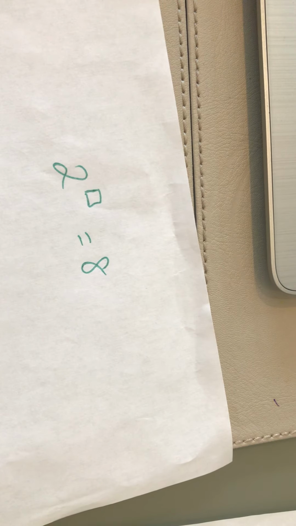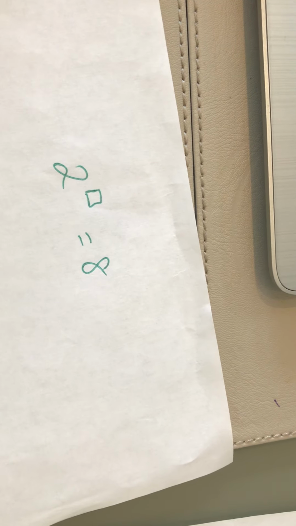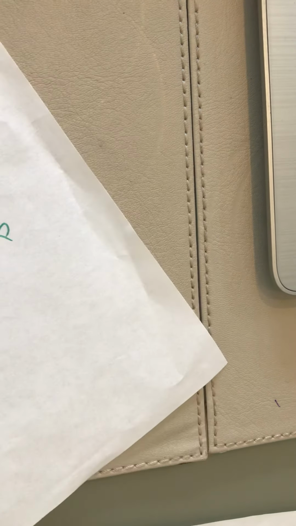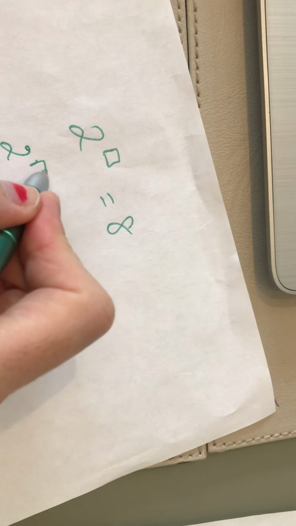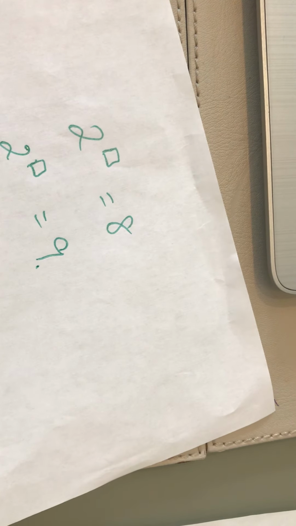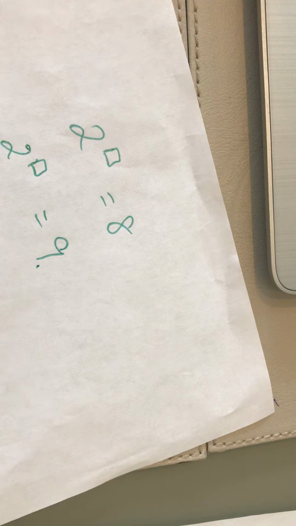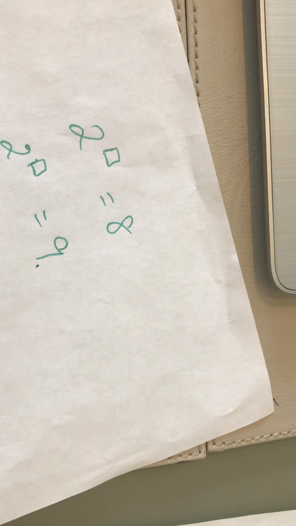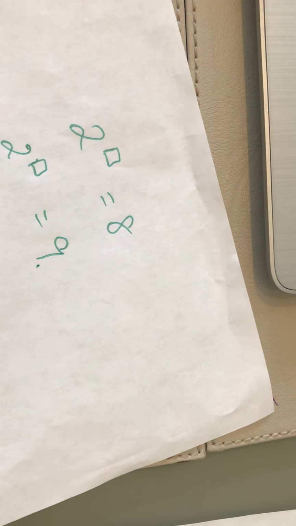But if I asked you 2 to the power of what gives me 9, could you figure that out? And if you think about it, well, 2 to the power of 3 gives me 8. 2 to the power of 4 gives me 16. So it should be somewhere between 2 to the power of 3 and 2 to the power of 4.